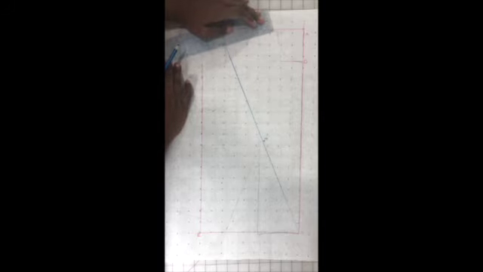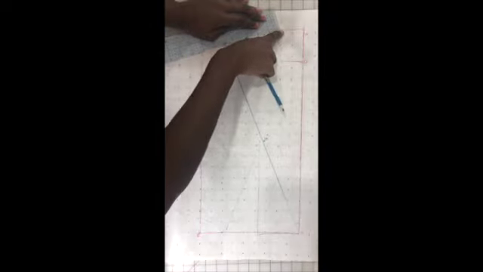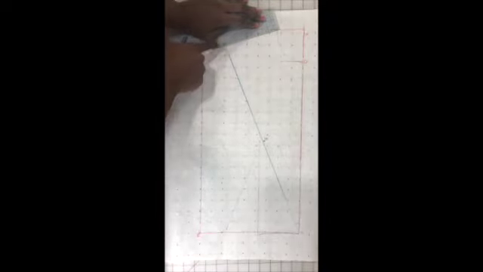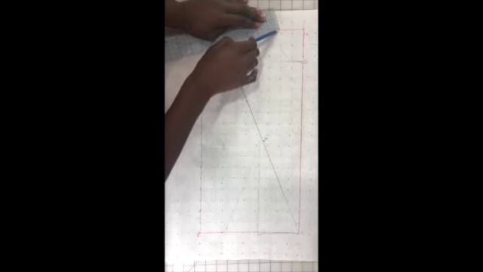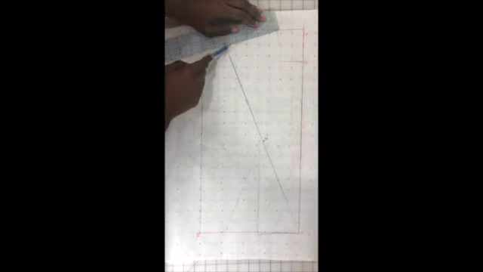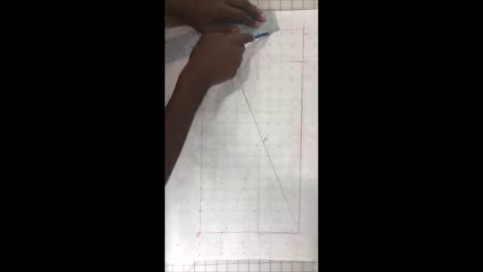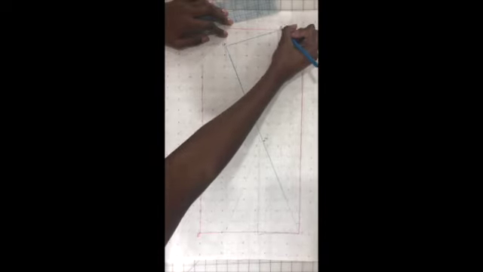So I'm going to measure from G, and I'm just going to go diagonally up until I hit this line right here. So I'm going to start here at 5, and then I'm just going to have a diagonal line until my line touches that CA line. And that is going to become point I.